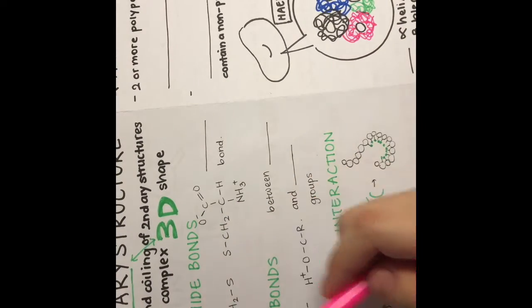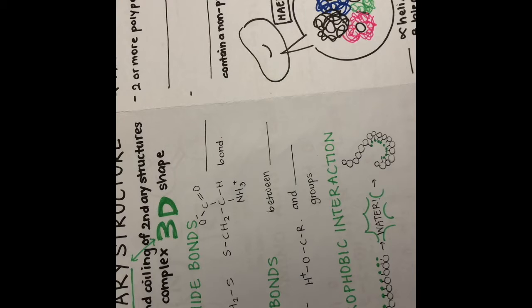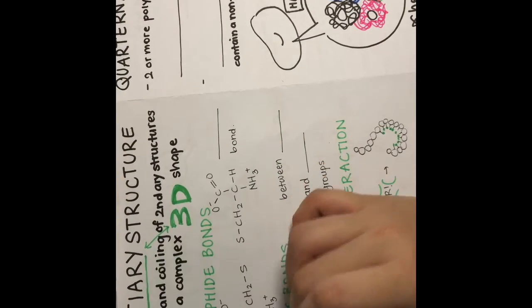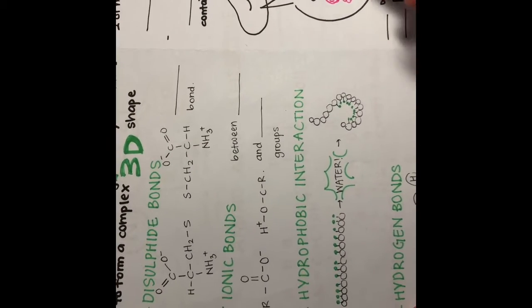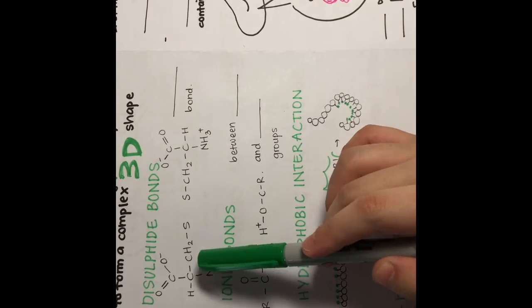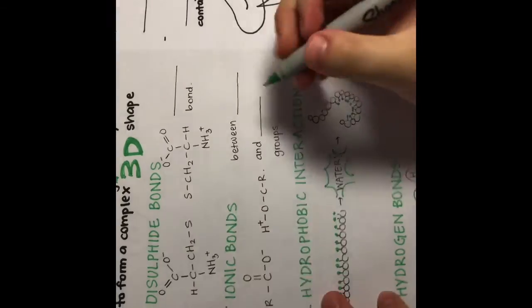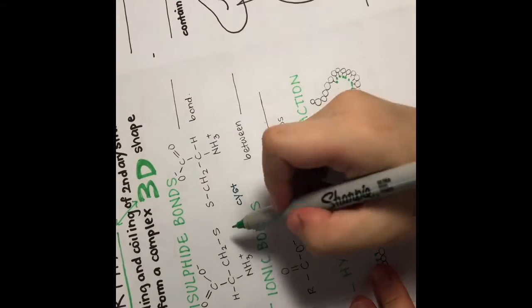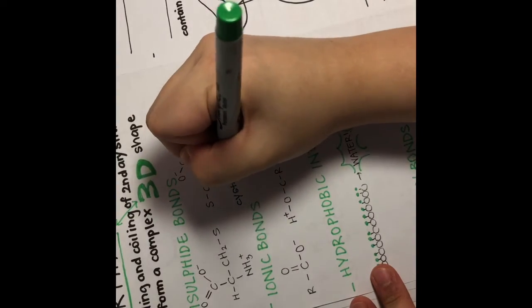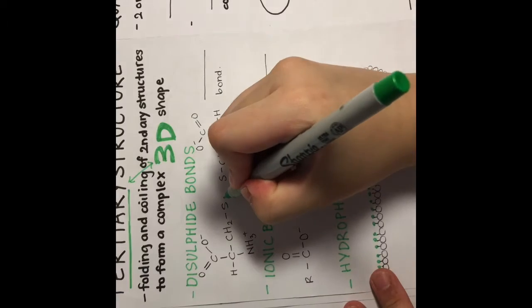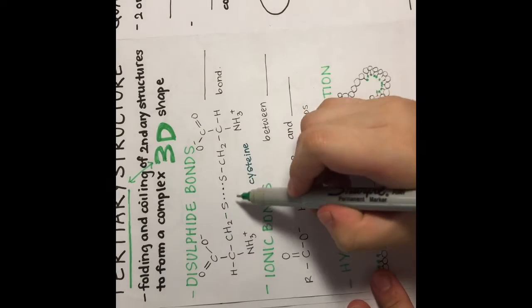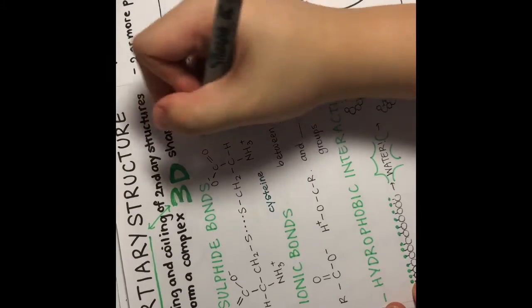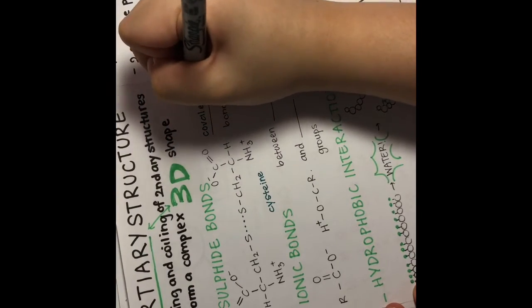Moving on to tertiary structure, this is the folding and coiling of secondary structures to form a complex 3D shape. So you can remember this by relating tertiary, 3 and 3D. You can find several bonds in a tertiary structure, namely disulfide bonds, which can form between 2 cysteine amino acids. Cysteine is just a name for the amino acid that has the sulfur in it. So the disulfide bonds will form between the 2 sulfur atoms. And this bond is actually a covalent bond, so it's very strong and hard to break.